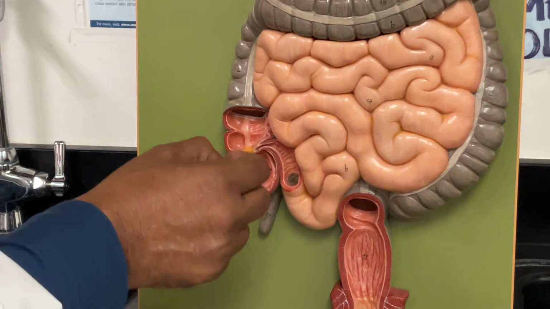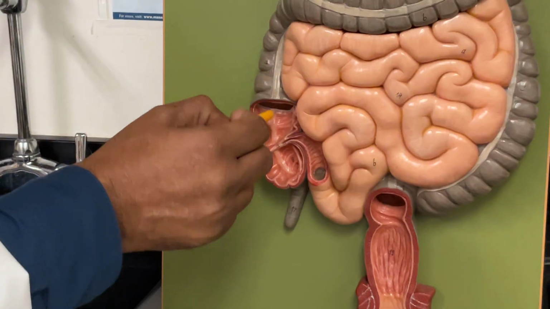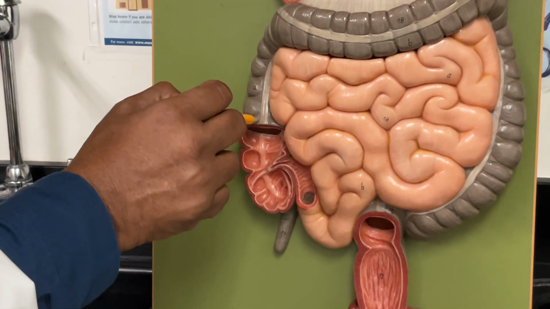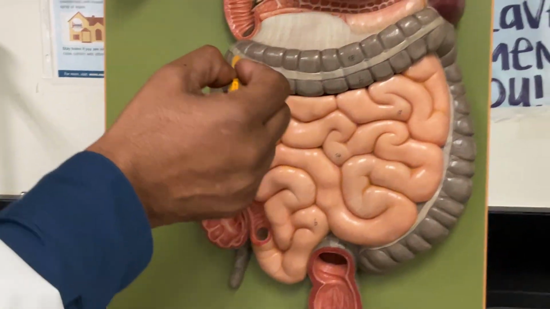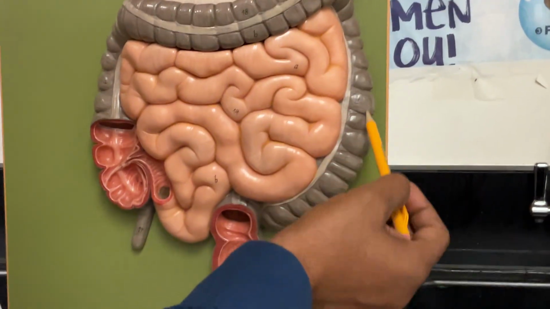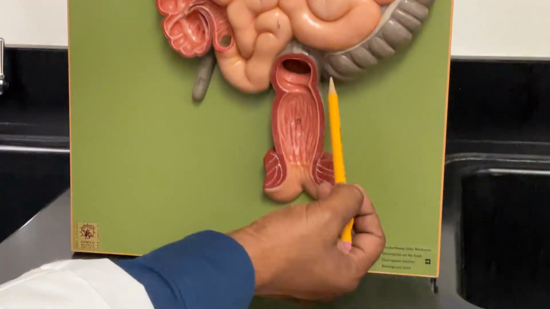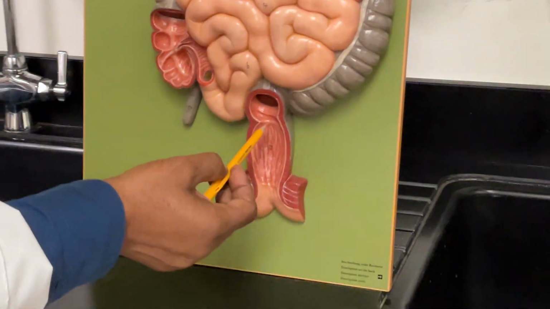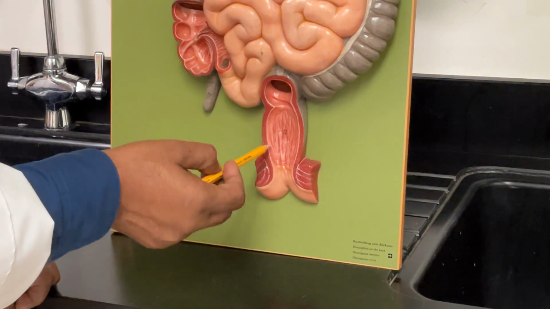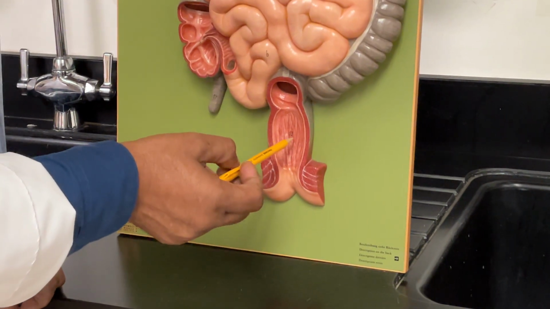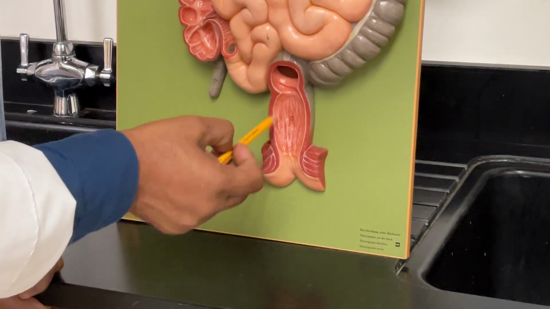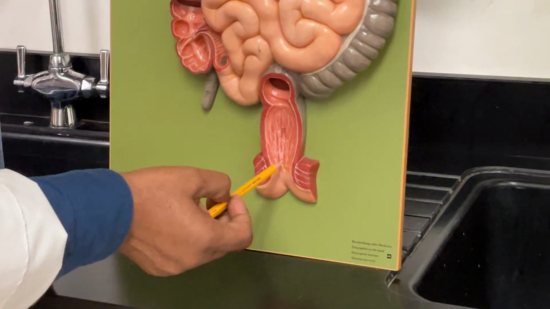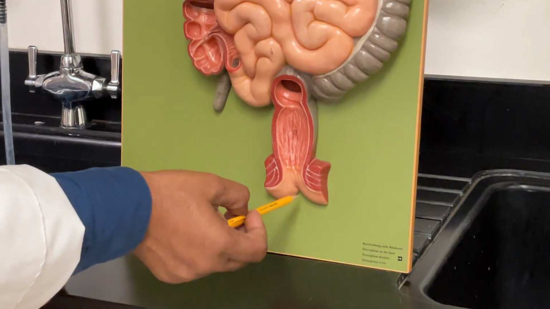So here you can see this is the first part of the large intestine. This is the cecum, and then you have an ascending colon, you have a transverse colon, you have a descending colon, and then you have a sigmoid colon. Those are the parts of the colon, and the colon empties into this, called the rectum. This is the part where all the fecal matter is collected, and then it's pushed out through the anal opening.